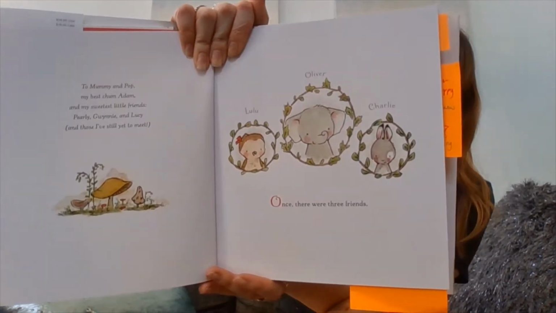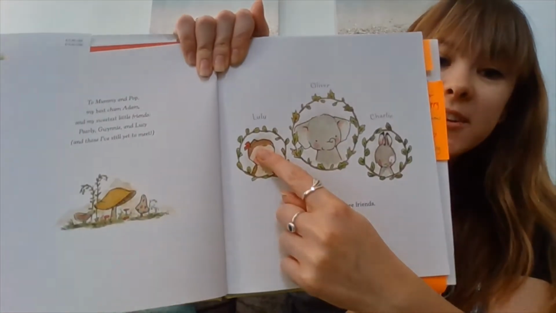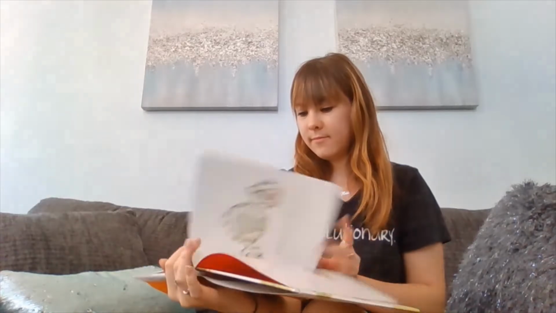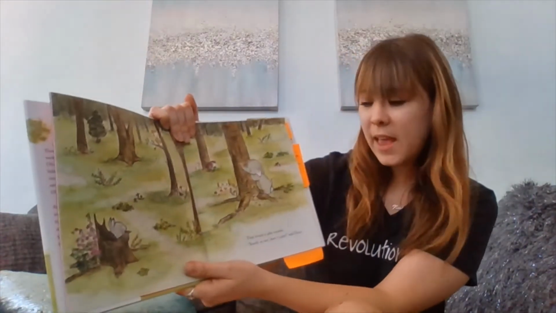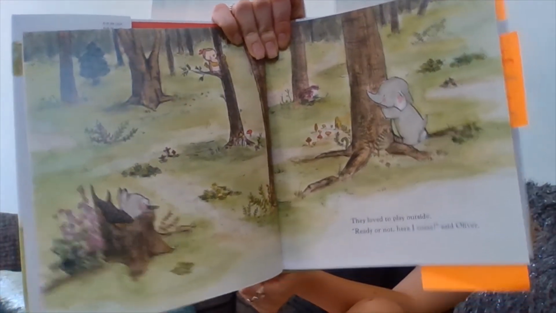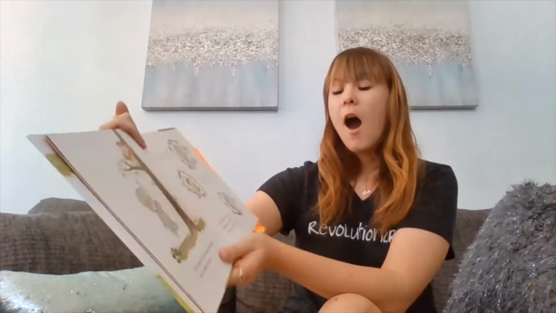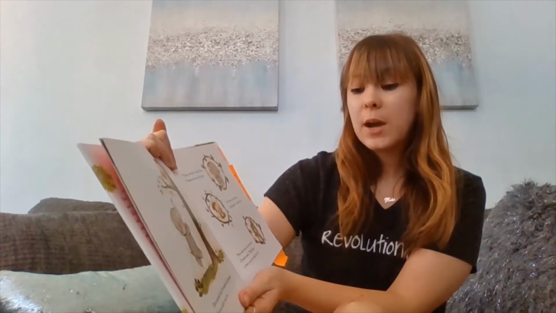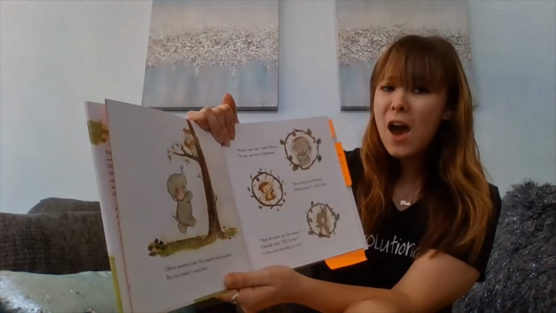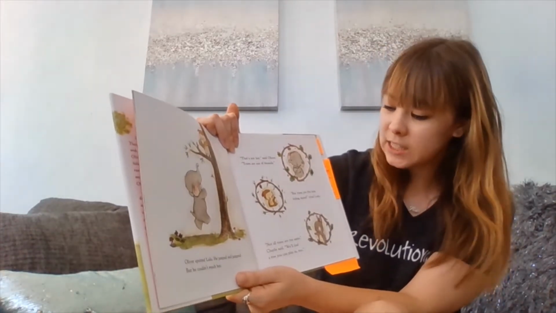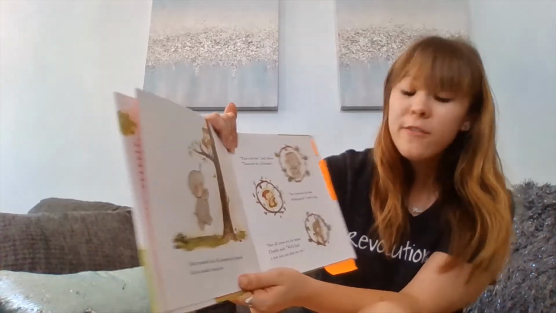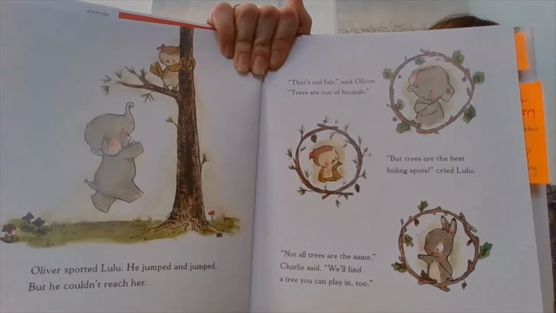Once there were 3 friends, Lulu, Oliver, and Charlie. They loved to play outside. Ready or not, here I come, said Oliver. Oliver spotted Lulu. He jumped and jumped, but he couldn't reach her. That's not fair, said Oliver. Trees are out of bounds. But trees are the best hiding spots, cried Lulu. Not all trees are the same, Charlie said. We'll find a tree that you can play in too.